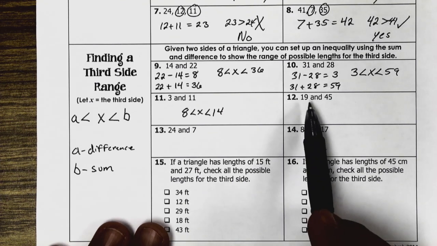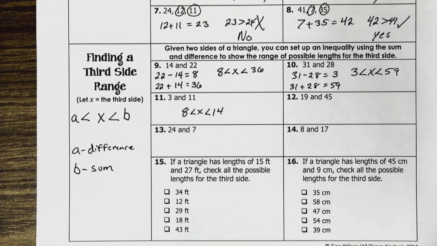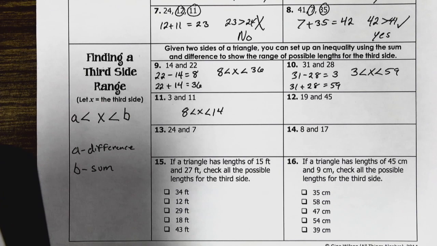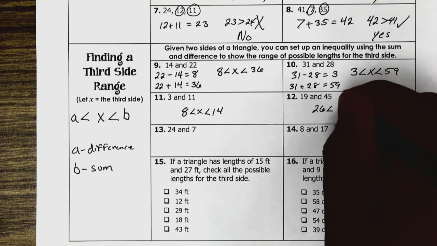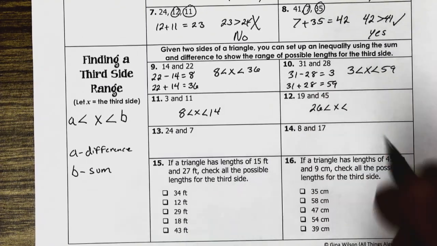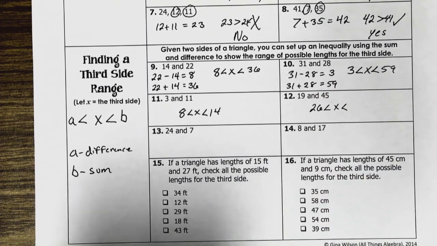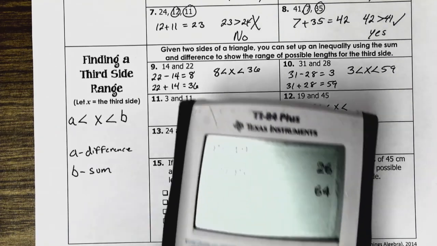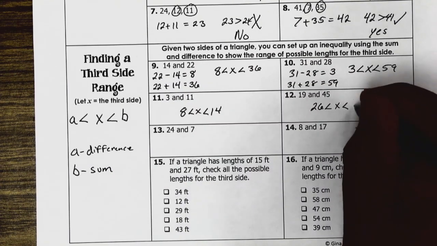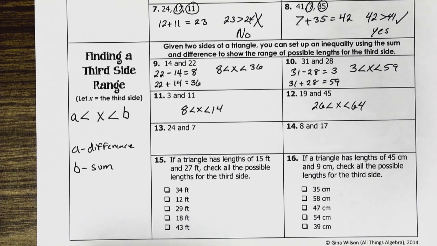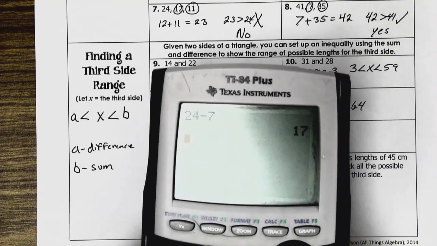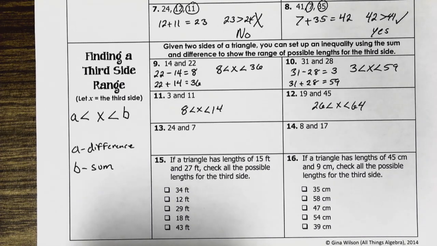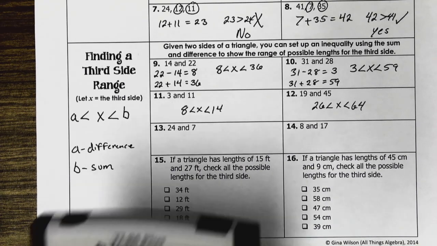Right here, 45 minus 19 gives me 26. So my range of values is 26 is less than x is less than the sum. 19 plus 45 is 64. Very simple. All right, 24 minus 7 is 17. 24 plus 7 is 31.